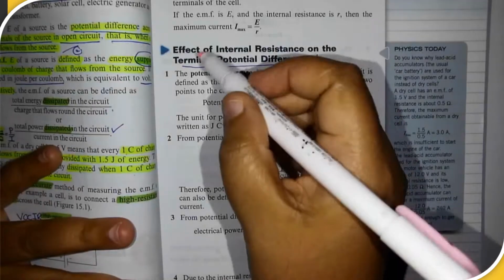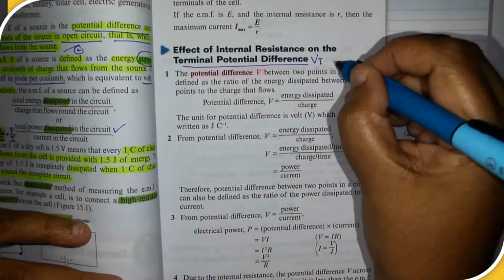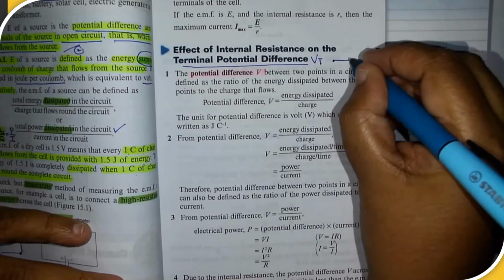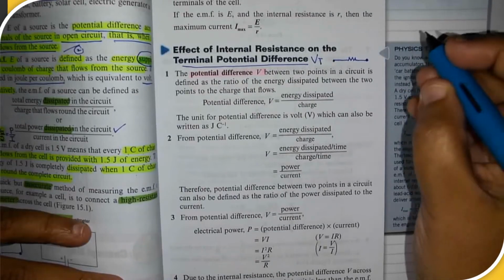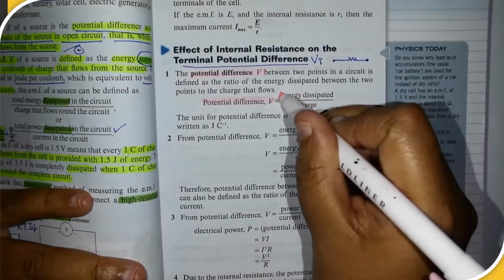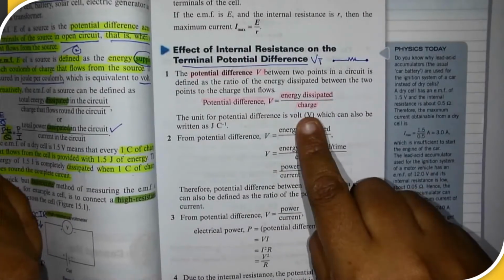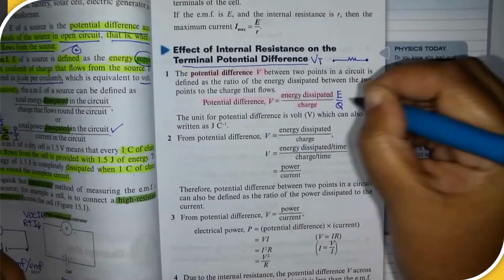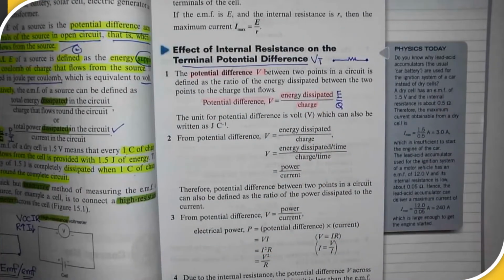The potential difference, V, between 2 points in a circuit, that means the external circuit, maybe with a resistance here, is defined as the ratio of energy dissipated between the 2 points to the charge that flows. Okay, so potential difference is energy dissipated over charge, which is still the same formula, E over Q. EMF is supply, and potential difference is energy dissipated over charge.